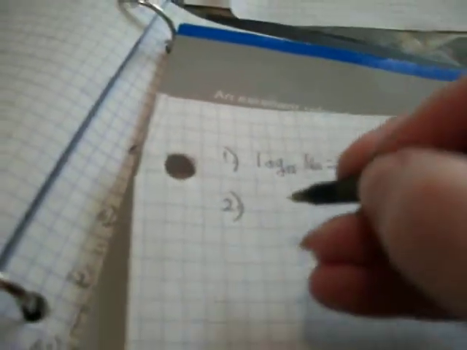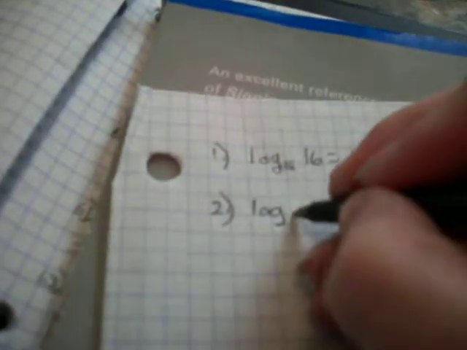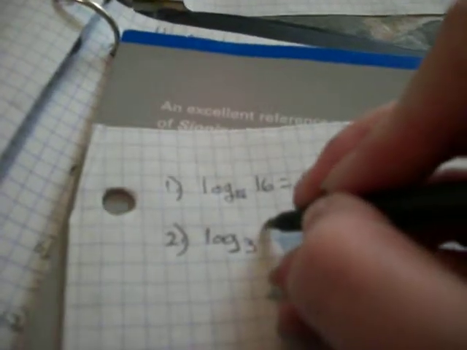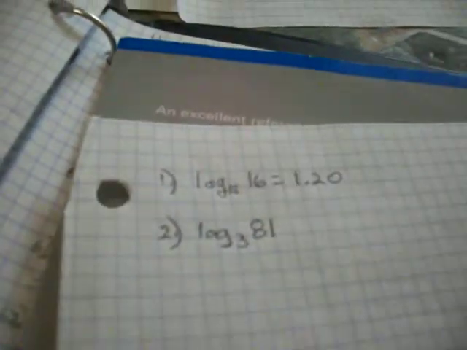So what happens if you need to change your base? Let's do something like log with a base of 3, and remember that's a subscript, that's not a regular number, and then 81. How would you type that into the calculator?